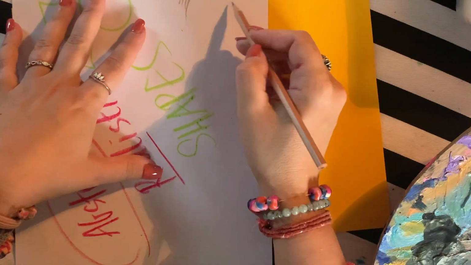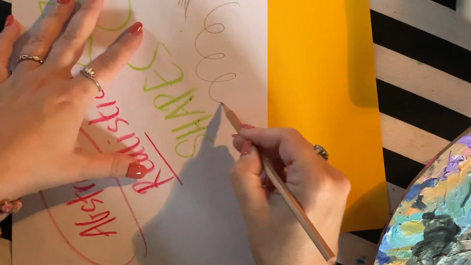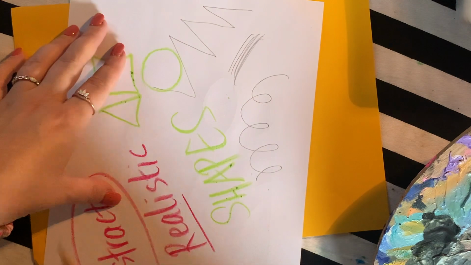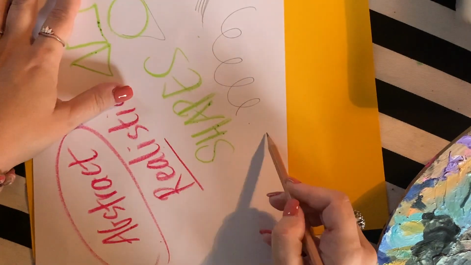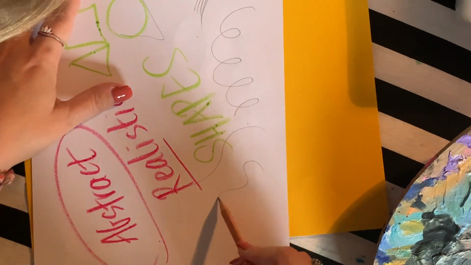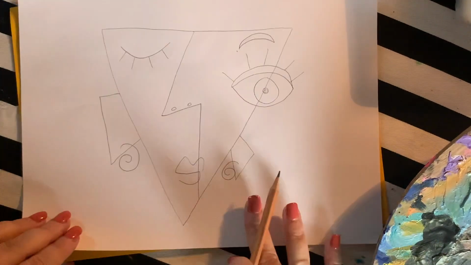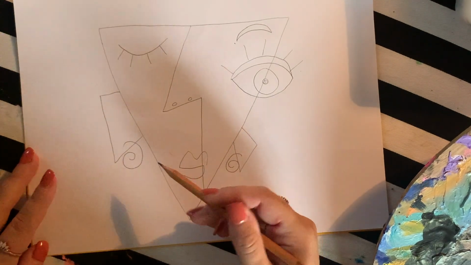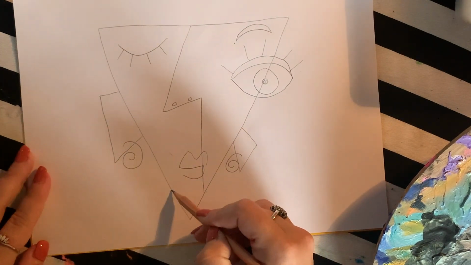Now, your hair can be a crazy line like this. You can have wavy hair, you could have spiky hair and use zigzags. You could use just a straight line or maybe some wavy hair like that. These are some things that you can add to your work to make yours look a little bit interesting and detailed.